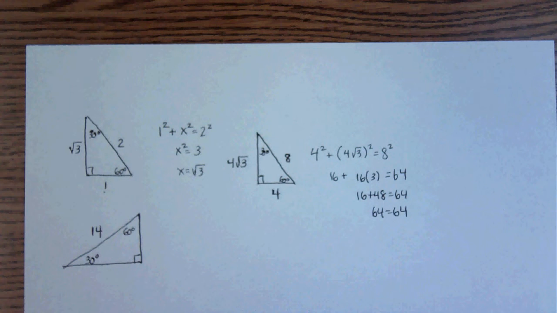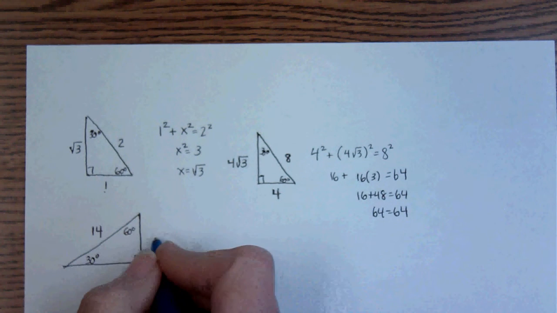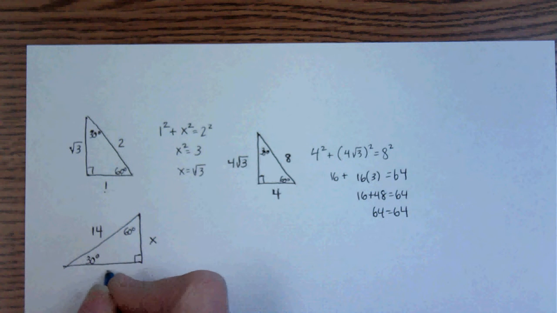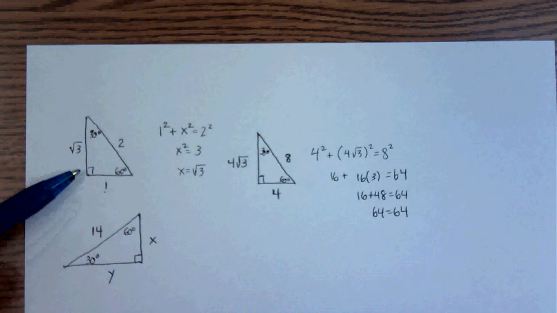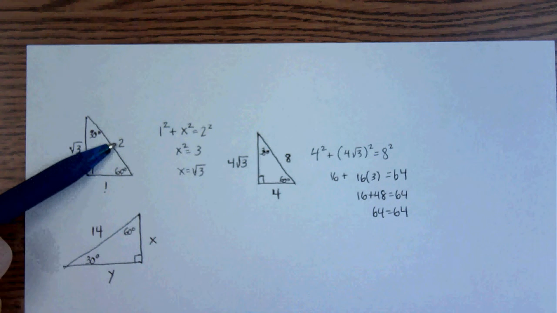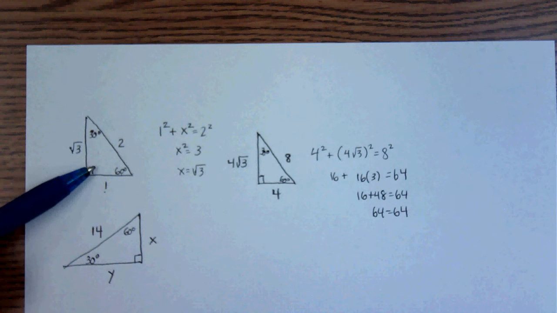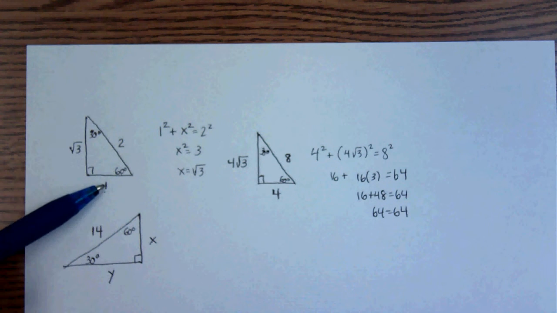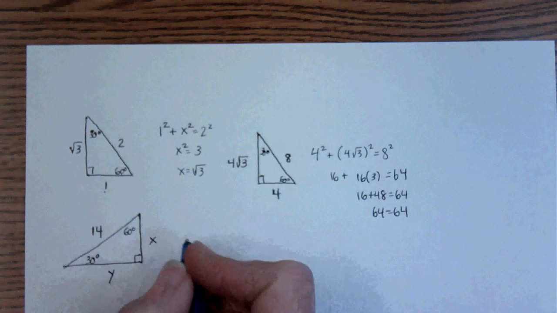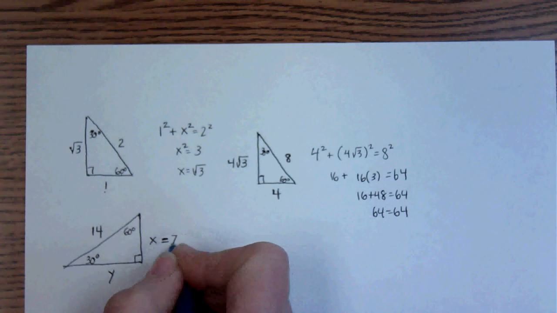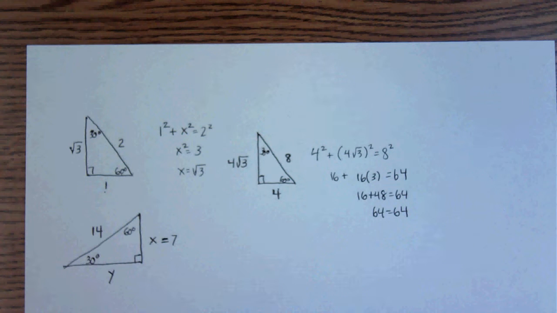Then I would be able to ask you to find the side across from the 30 and the side across from the 60. If we look at the relationship from up above, whatever is on the hypotenuse is always twice as big as what is across from the 30. So if I think about the hypotenuse, 14, being 2 times something, well, 14 is 2 times 7, so that must mean that the side across from the 30 degree is 7.